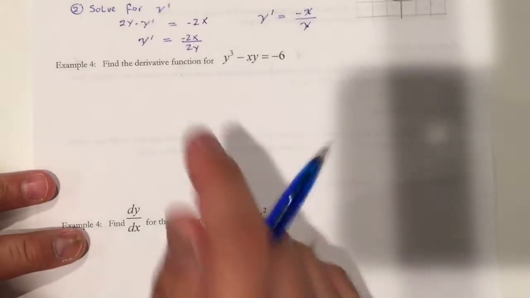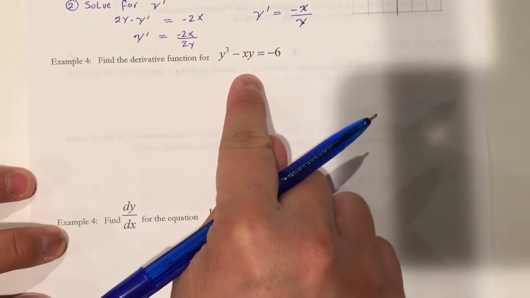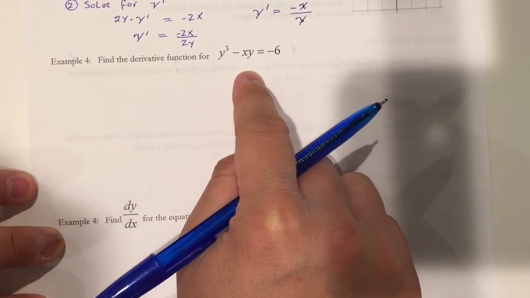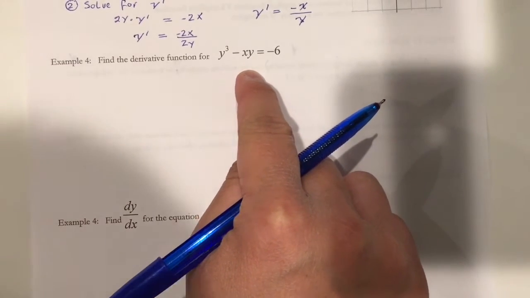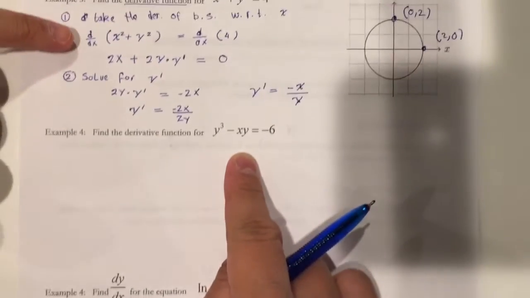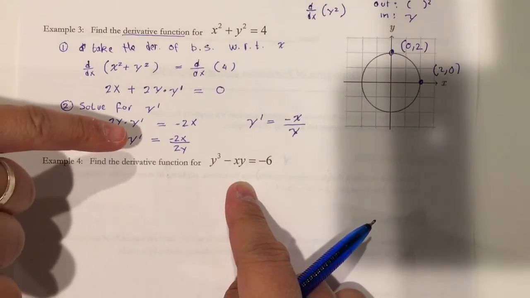Let's do example 4. Find the derivative of this function. First, I want you to look at this function and know that the function is implicitly defined. So to find its derivative, we have to take the derivative of both sides and solve for y prime.